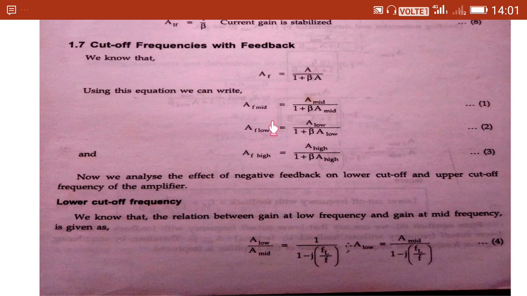FL is lower cutoff frequency. What is F? F is a simple frequency variable. Okay, so gain A low is equal to A mid upon 1 minus j FL upon F. This is our equation number 4.